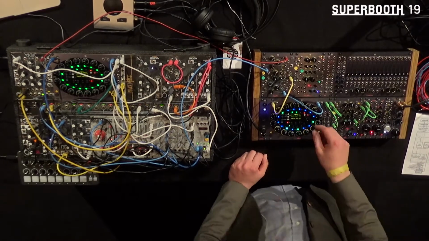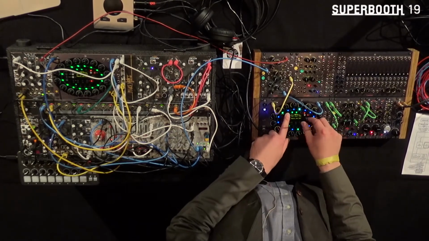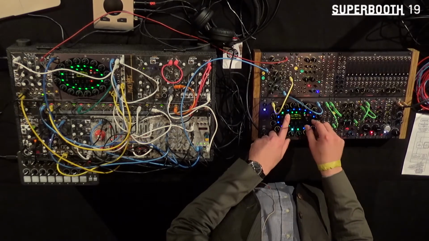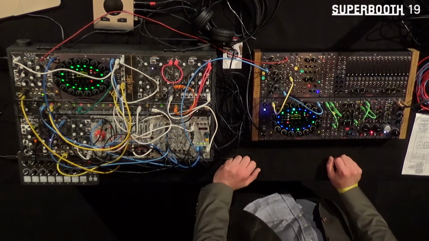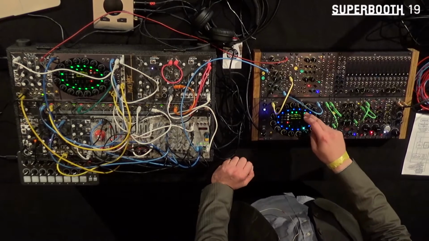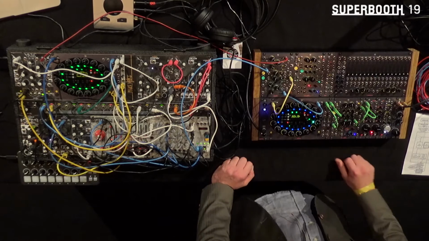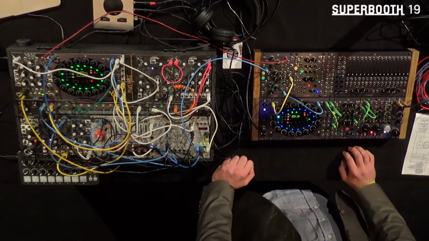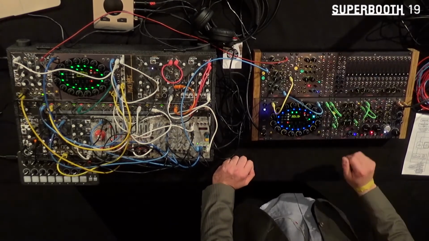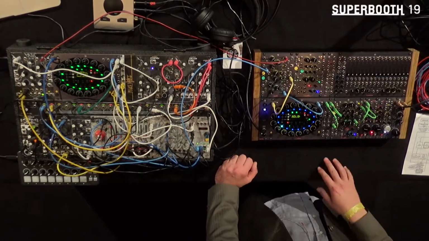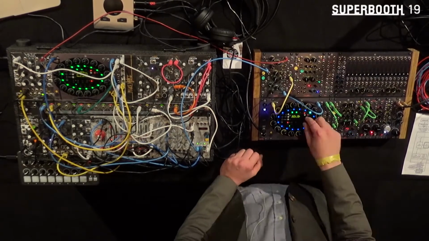External modulation. We have several targets per each track that can receive modulation. So each control voltage can be routed to different things at the same time.